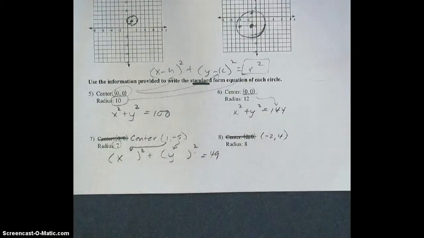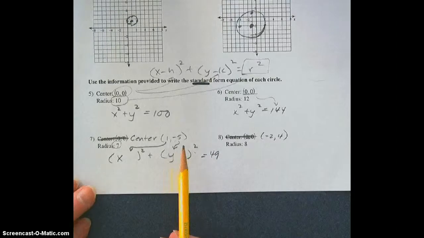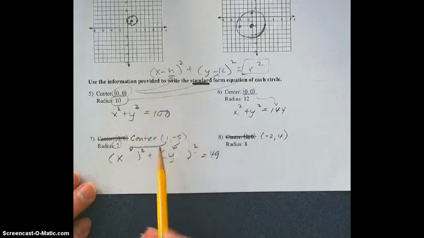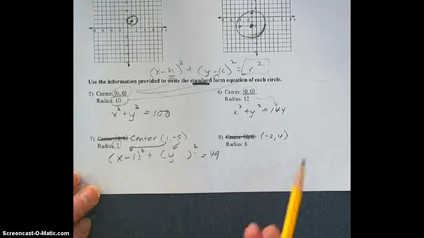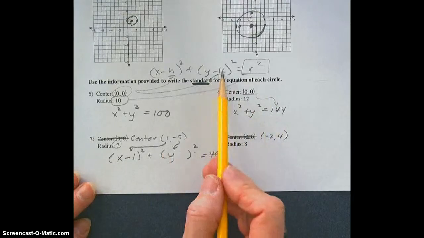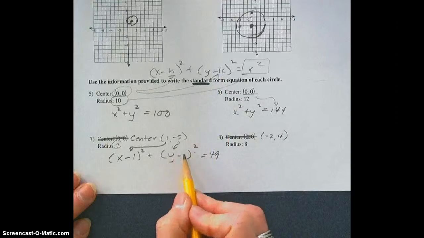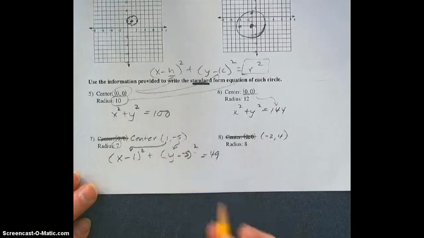And the way that I remember this is that our form is x minus my x point, so I get an x minus 1, and y minus our y point, so y minus a minus 5 is actually going to become a plus 5.